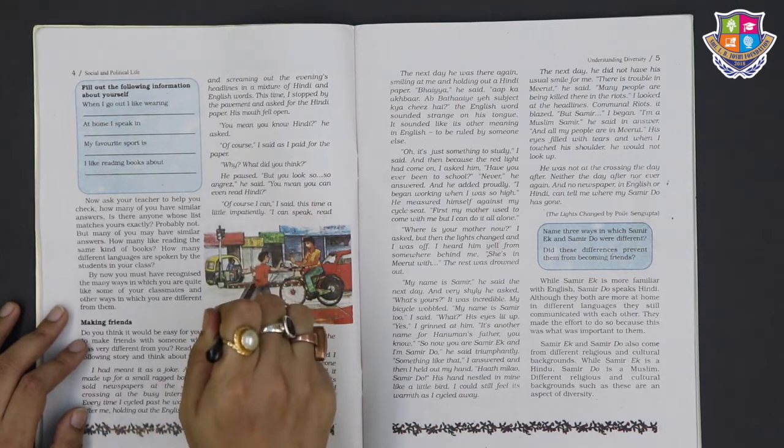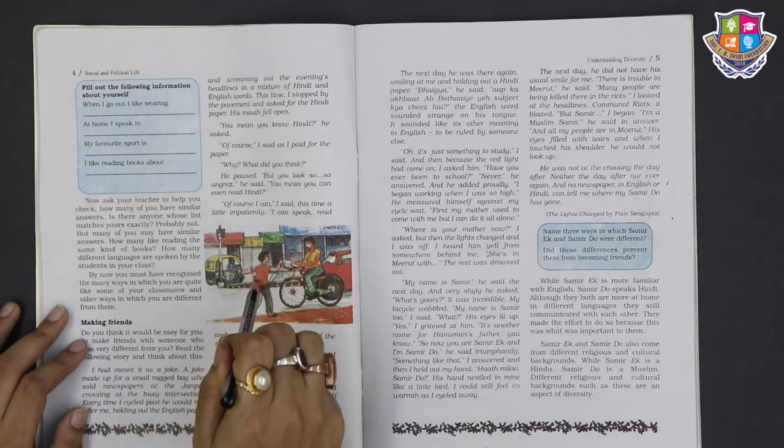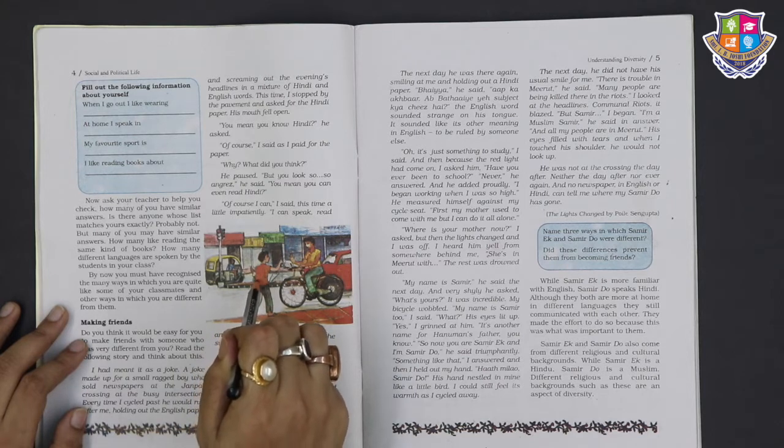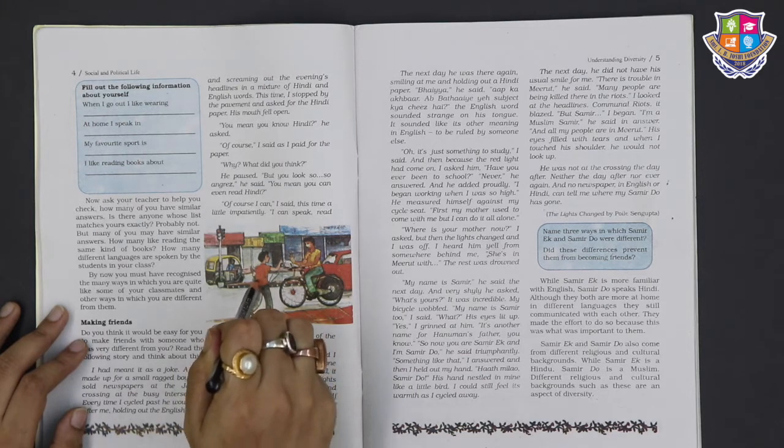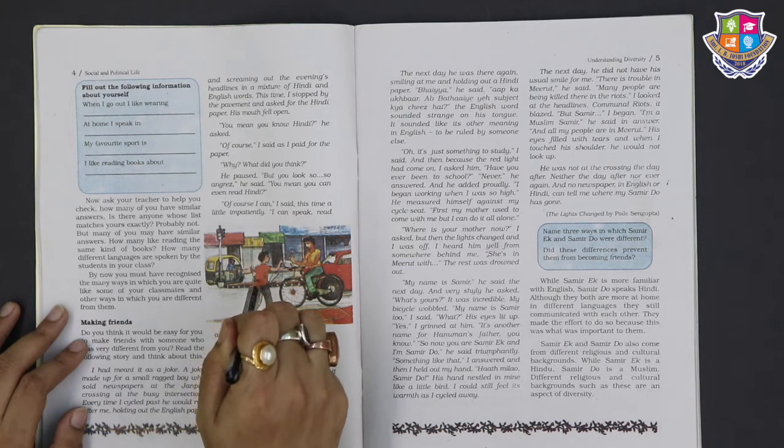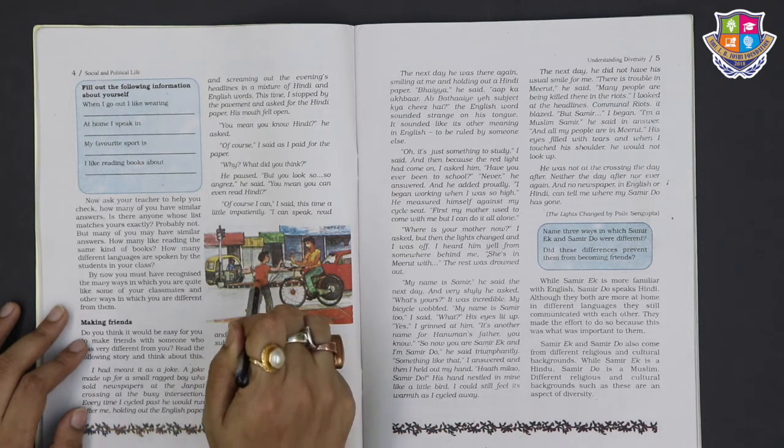So this boy said that you look like Angrez. Angrez means looks like a foreigner. You look like a foreigner.